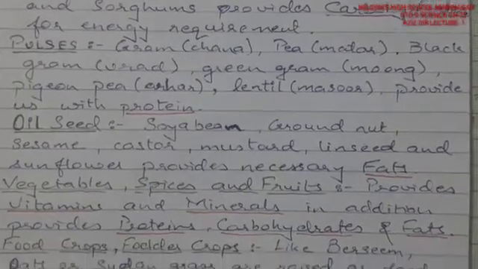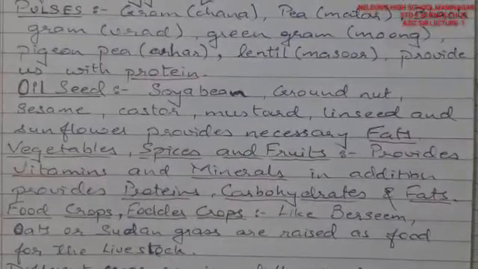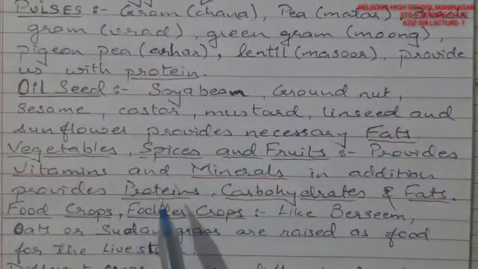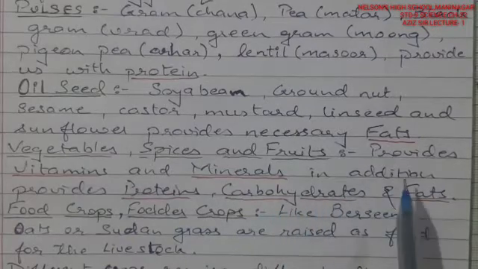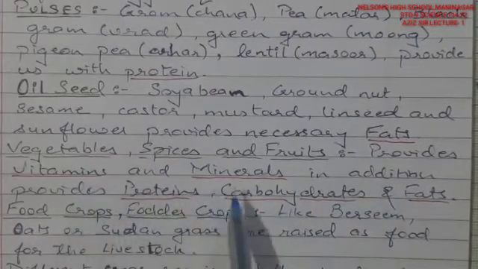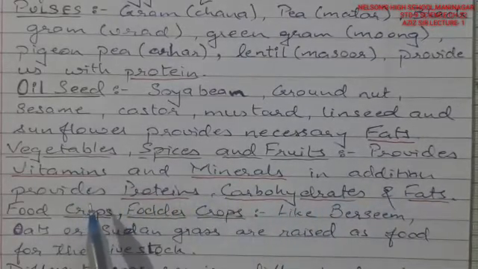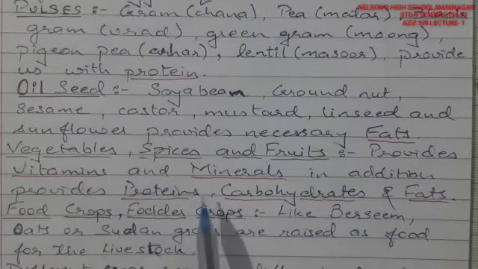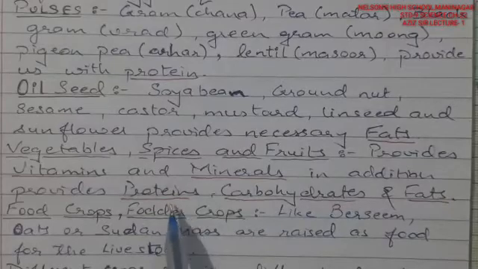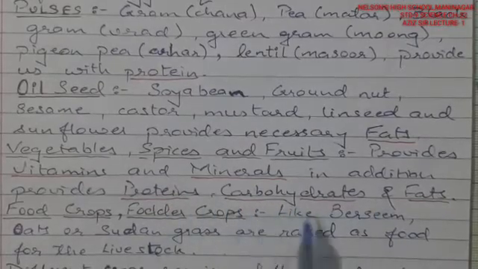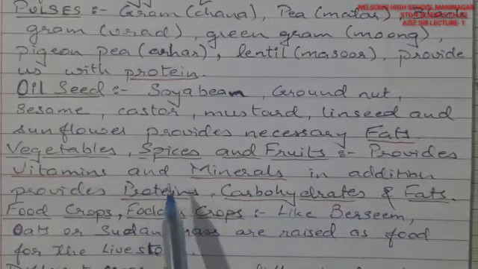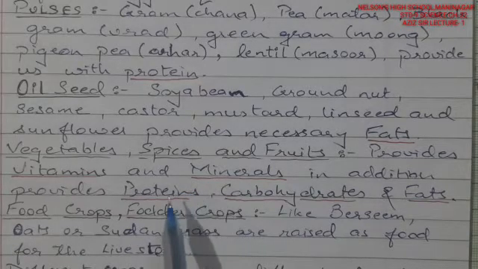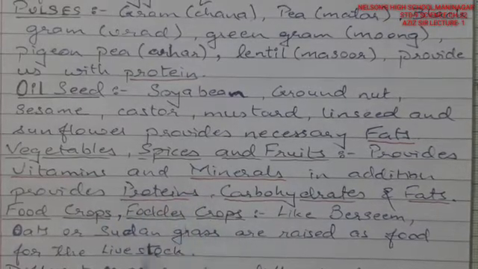Next is vegetables, spices and fruits. Vegetables, spices and fruits provide vitamins and minerals. In this era, we require these for immunity. In addition, they provide proteins, carbohydrates and fats, as additional benefits. That's why we are taking more spices, so that the main purposes are fulfilled.